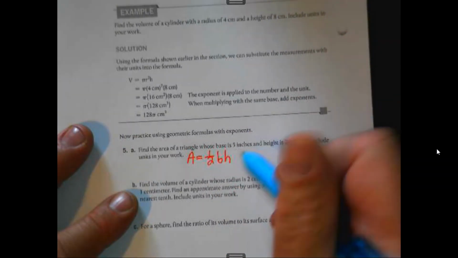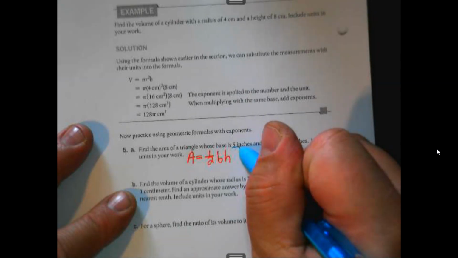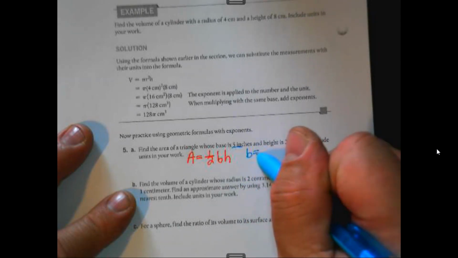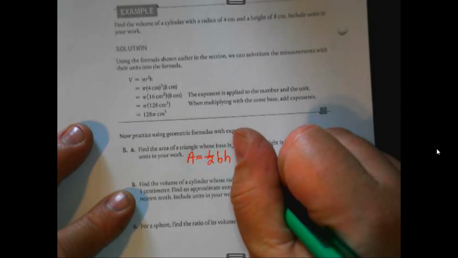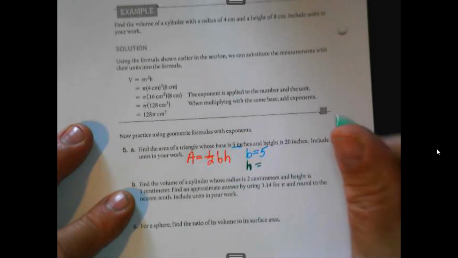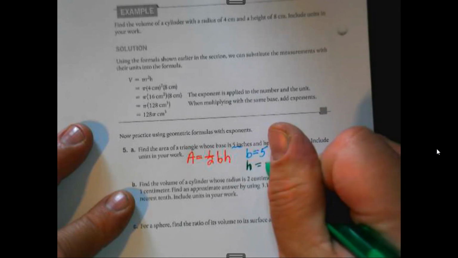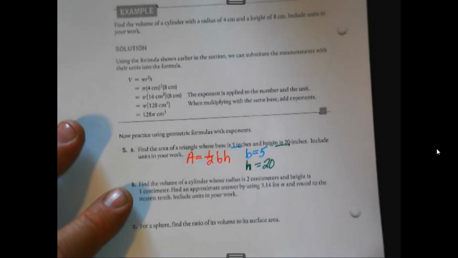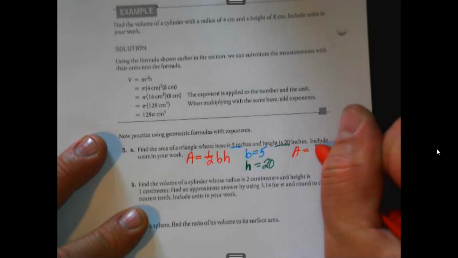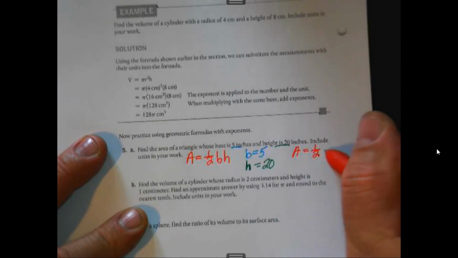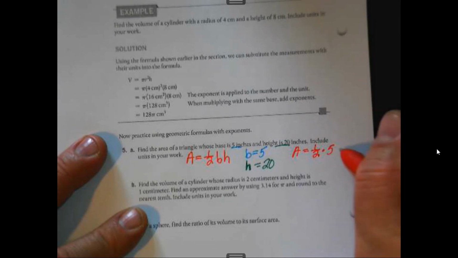Here's what they give us. Base is 5 and the height is 20. So all we have to do is plug it in our formula. Area equals 1/2 the base times the height.